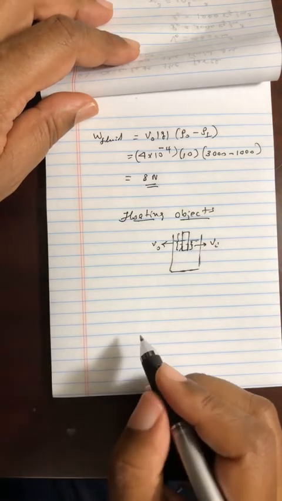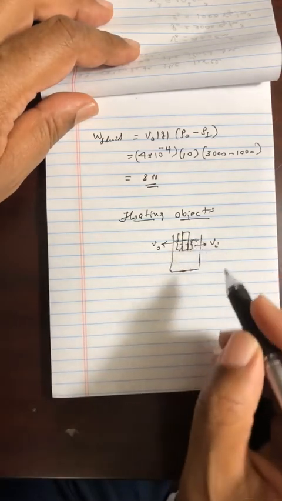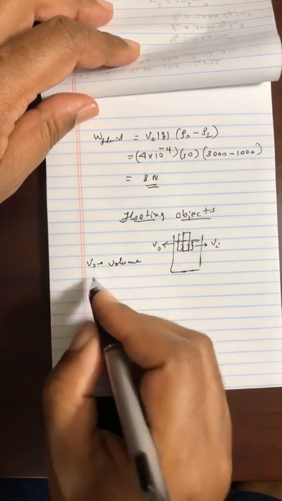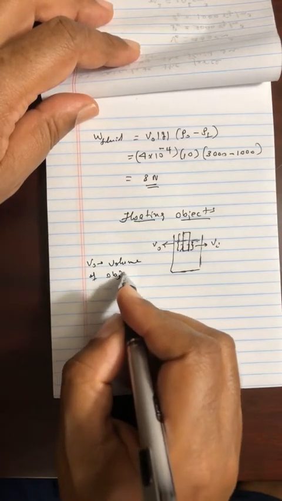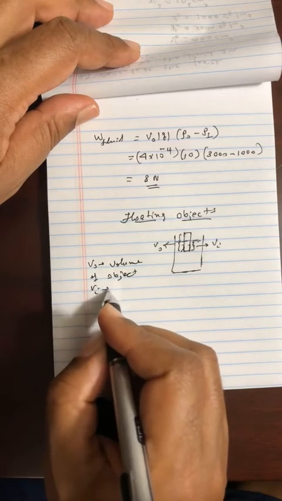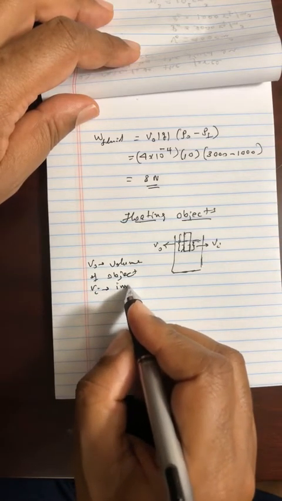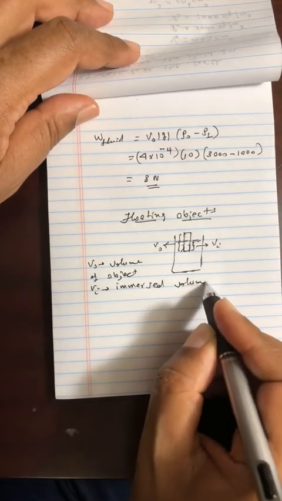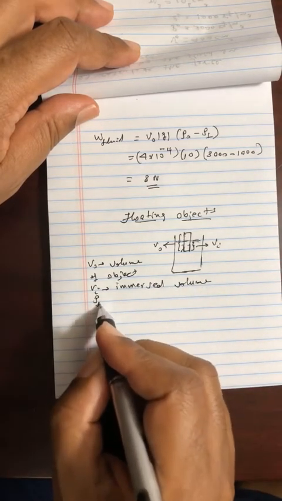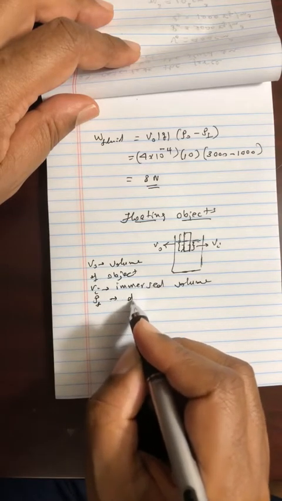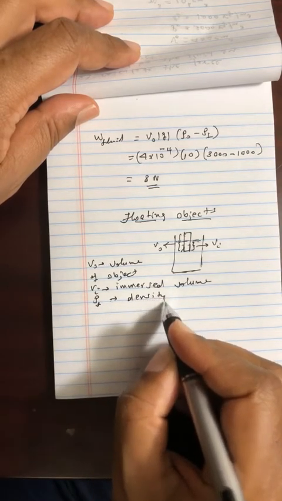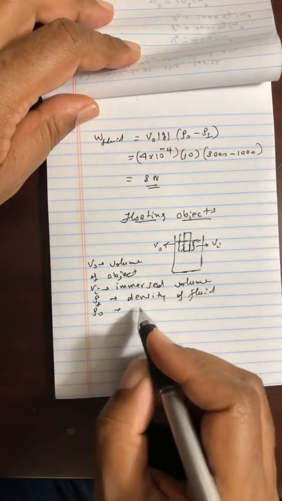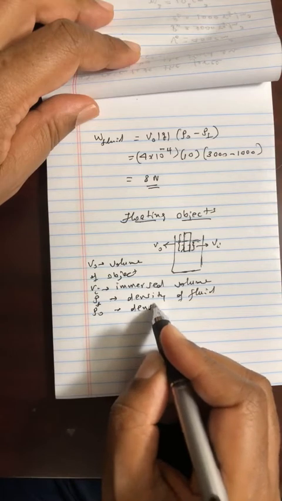So V naught is the volume of the object, Vi is the immersed volume, and of course we're going to use rho f for the density of the fluid, and rho naught for the density of the object, the density of the floating object.